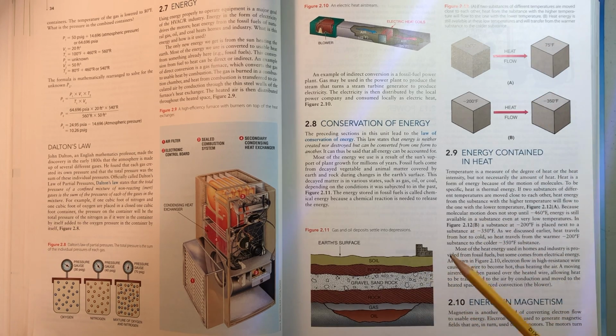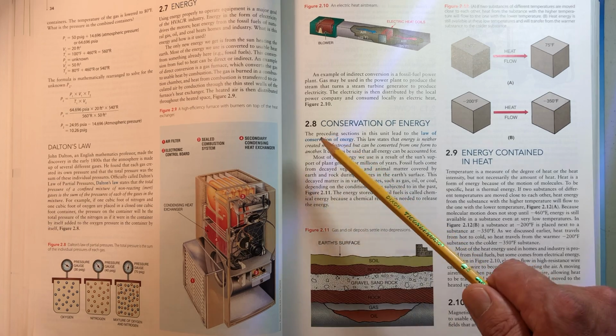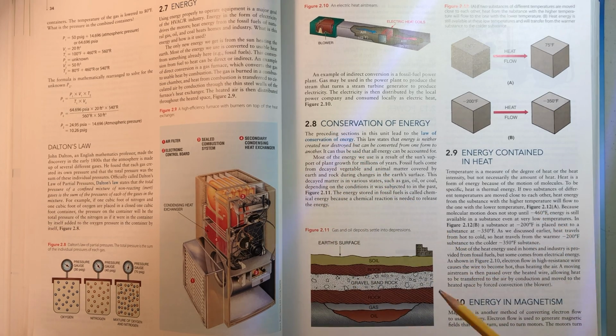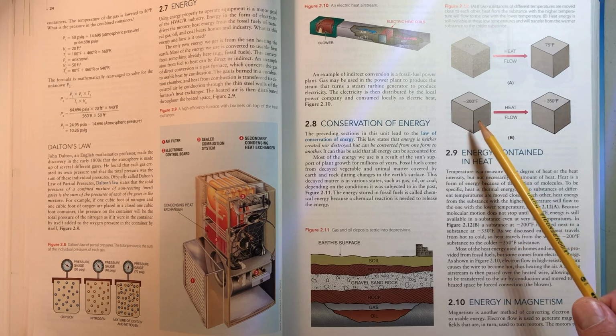Figure 2-12 here. So 100-degree heat flows to 75-degree, warmer to cooler. That's the second law of thermodynamics. This was the first. This is the second. Heat will always flow from warmer to cooler.